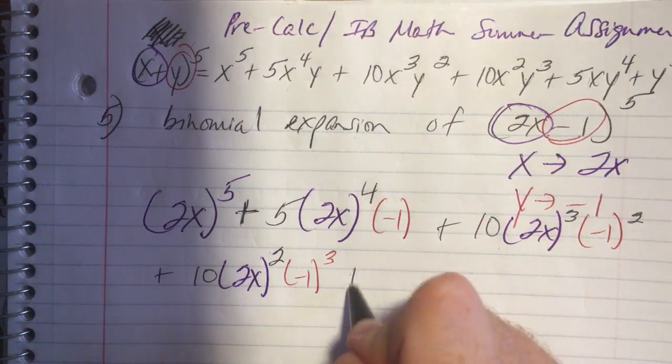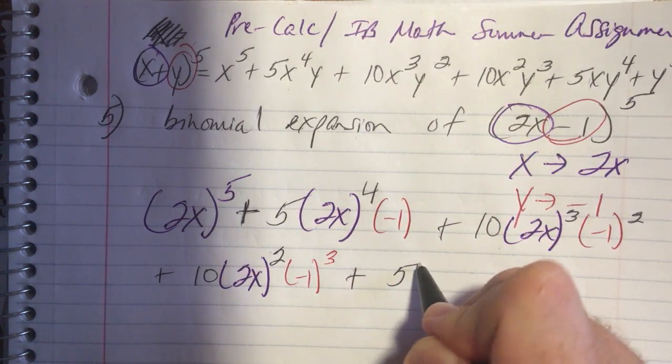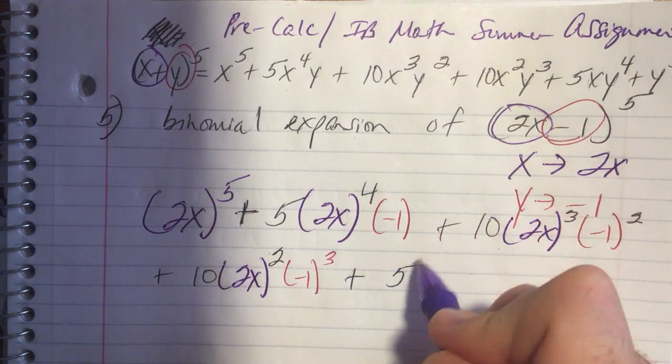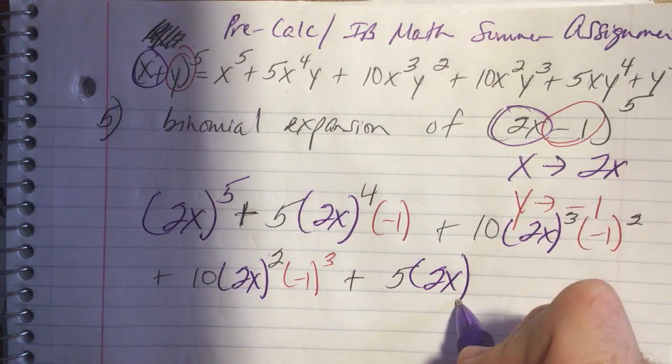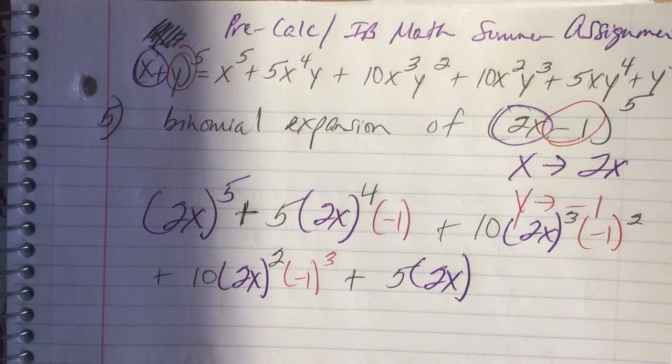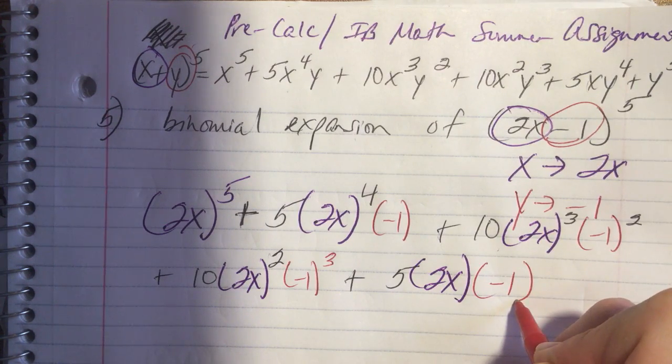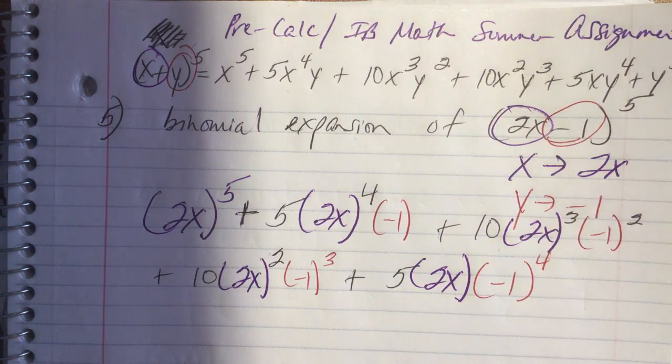Your next term is going to be plus, the coefficient of that term is a 5. Going to trade out the x to be the 2x. That piece is in purple. That's to the 1st power, so we can just leave that alone. And we're going to make the y in red, negative 1 again as the y substitution. Raise that to the 4th power.